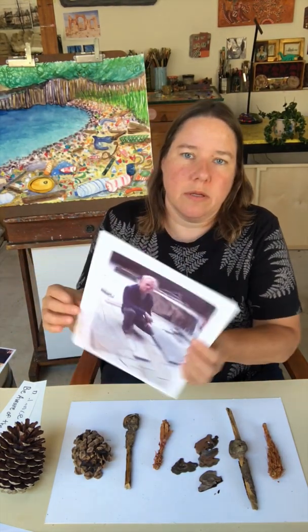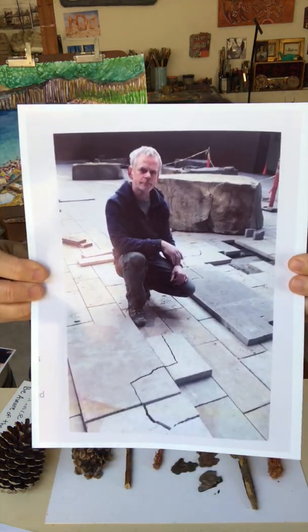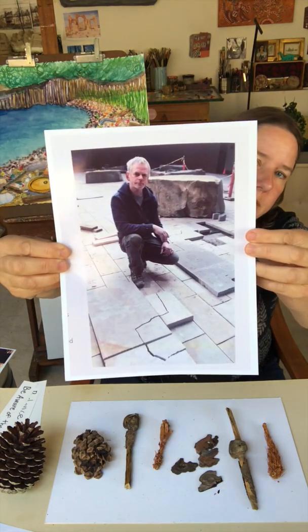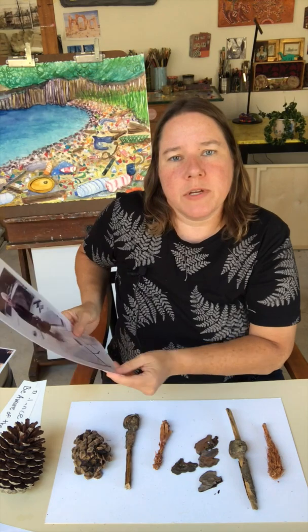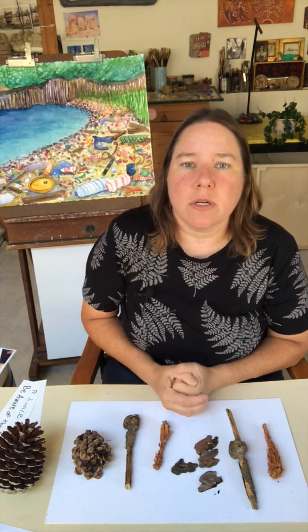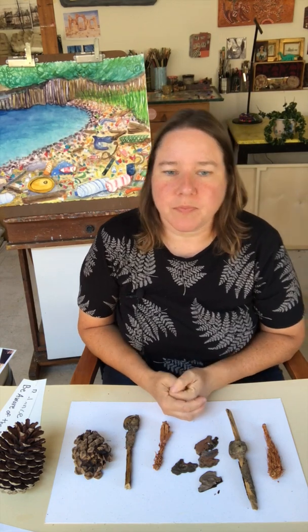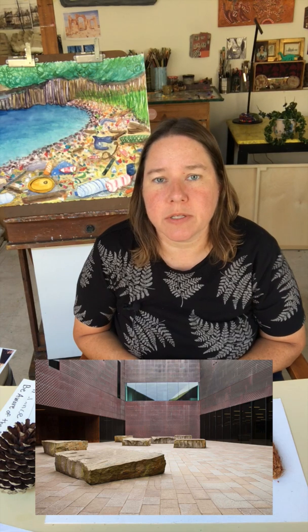Here is a photo of Andy Goldsworthy working on his installation for the museum. You can find this and other resources on our community resource page in the Get Smart with Art curriculum for high school. Now let's look at an installation that Andy Goldsworthy built.